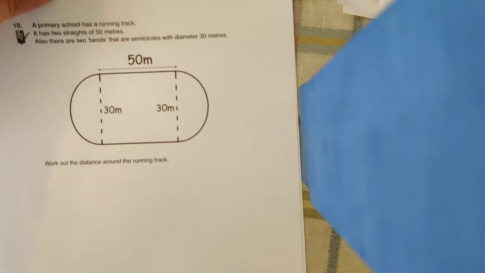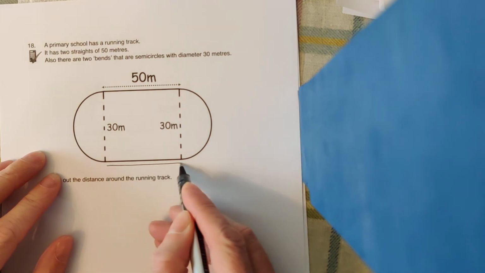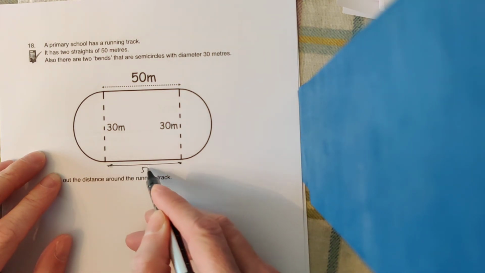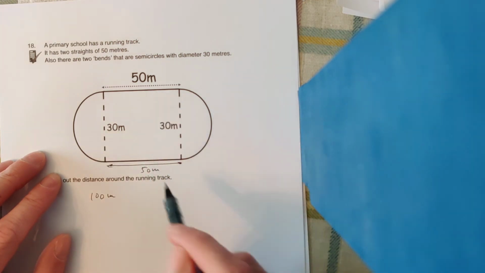Okay, question 18. A primary school has a running track. It has two straight bits of 50, and there are two bend bits on the end that are semicircles, diameter 30. Work out the distance round the track. Well, there's two straight bits on the track, which I'm going to draw in. There's 50 meters and 50 meters, so that's 100 meters if you add those two straight bits.